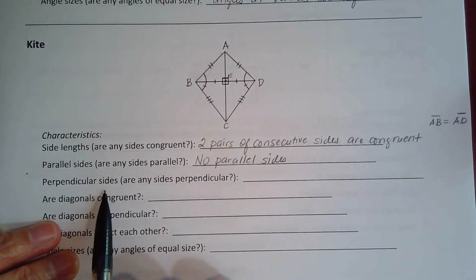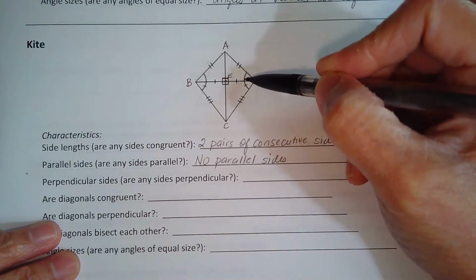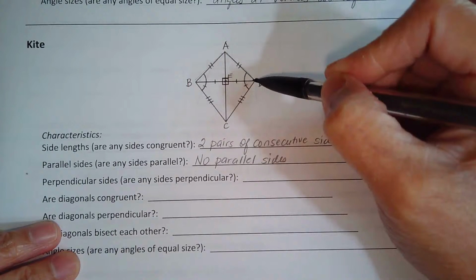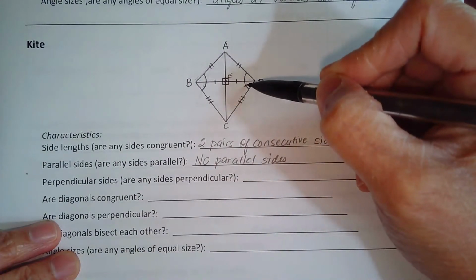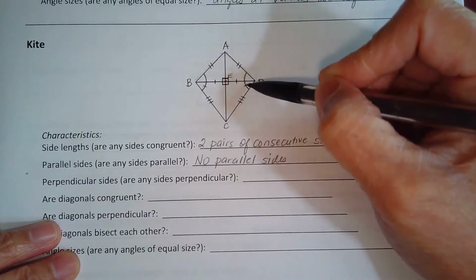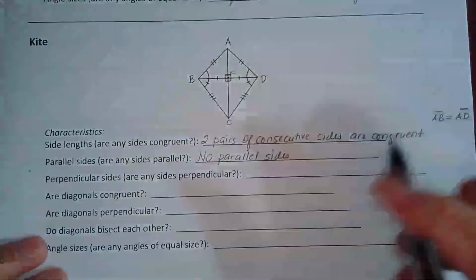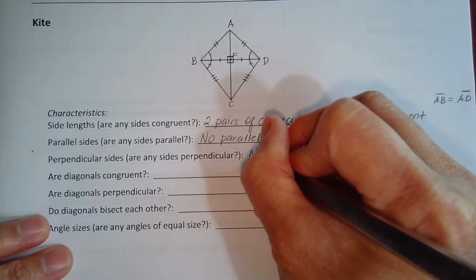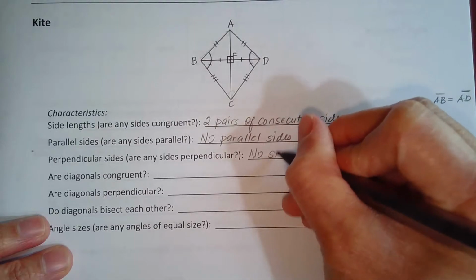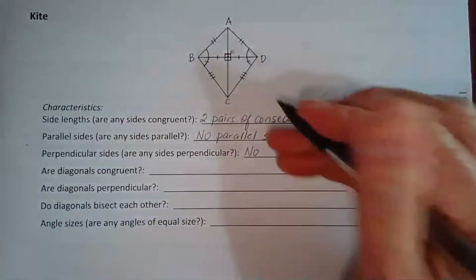Perpendicular sides, anything that are perpendicular? Nope, nothing, right? Because this thing over here, AD and CD, they're not perpendicular to each other. It's going to create an angle greater than 90 degrees. 90 degrees would be somewhere over here, but this one's a little bit over. So no. And then this one is less than 90 degrees. So no perpendicular sides. Oops, I should write that down. No perpendicular sides.